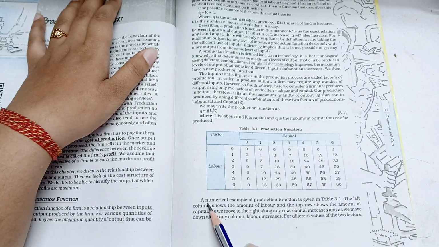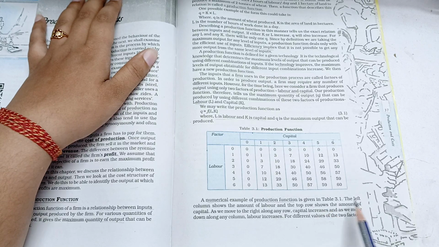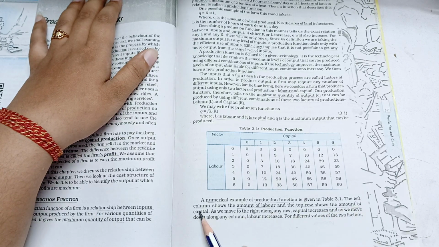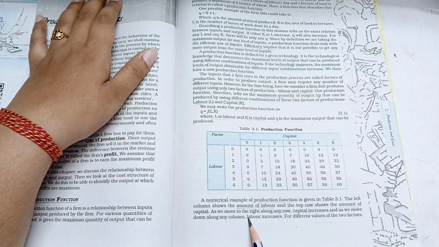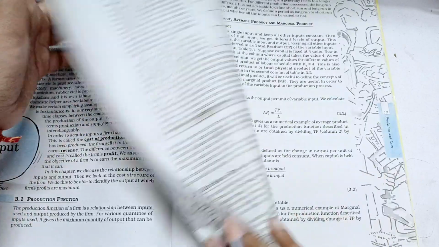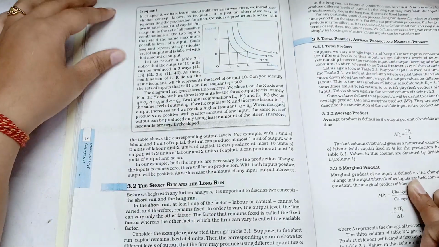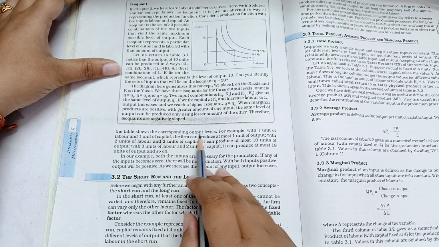A numerical example of production function is given in table 3.1. The left column shows the amount of labor and the top row shows the amount of capital. As we move to the right along any row, capital increases and as we move down along any column, labor increases. For different values of the two factors, the table shows the corresponding output levels.